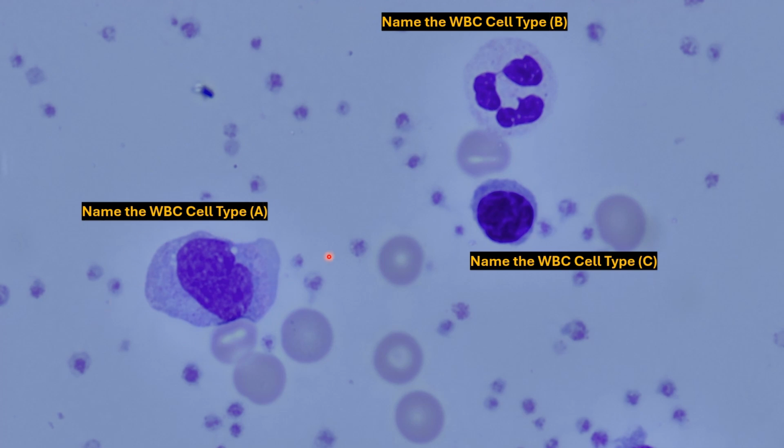The cell here on the left compared to the other two on the right is relatively large, so you can fit a bunch of red blood cells inside of it. The nucleus right here, there's a single nucleus. It's somewhat horseshoe shaped, although it's kind of hard to distinguish. This right here is our monocyte.